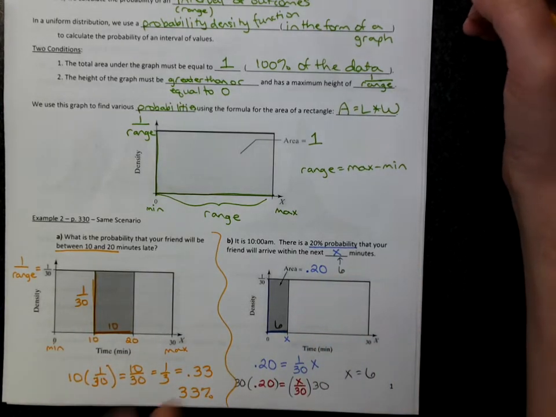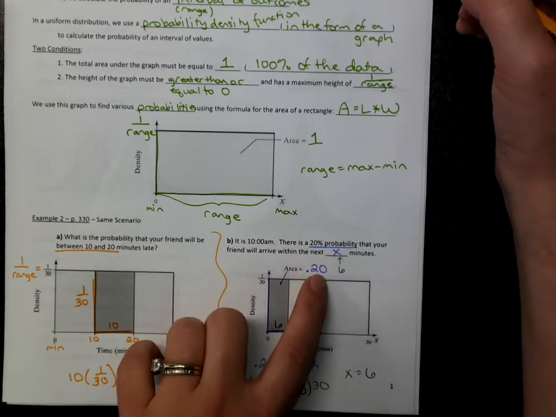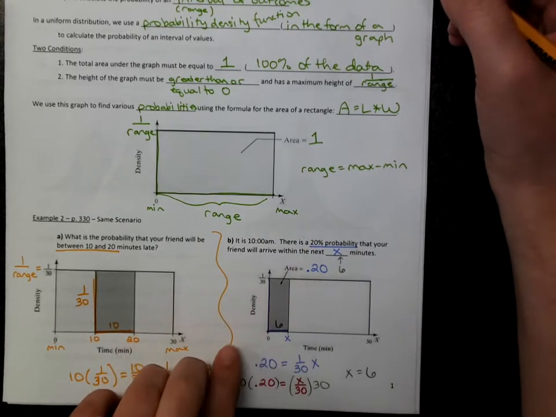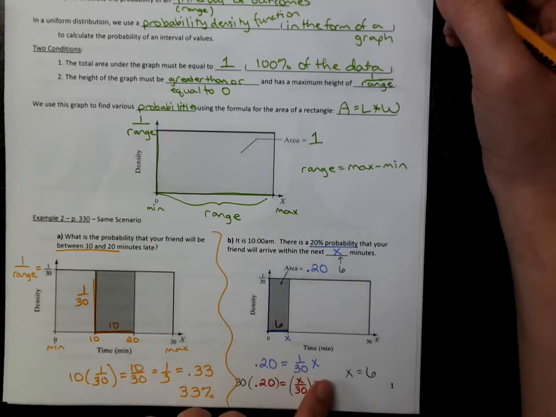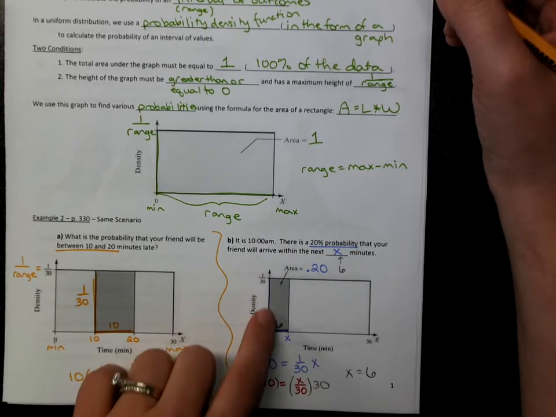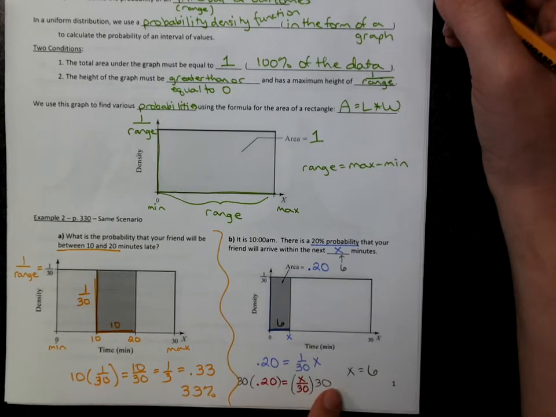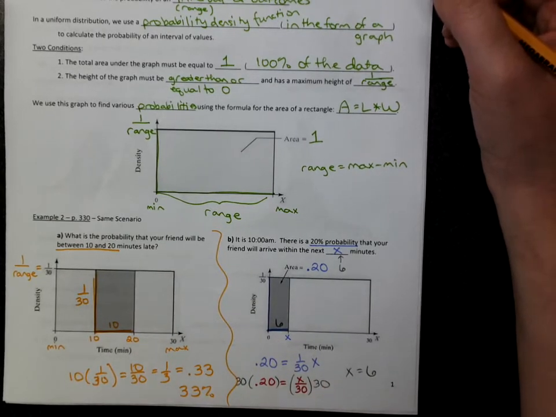So that's working backwards. If they give you the area, which is the percentage, if they give you that value, you always convert percentage to decimal. That is your area, which is length times width. You always know the height, but you're trying to figure out the distance here. And you just work backwards with a little algebra to get there.